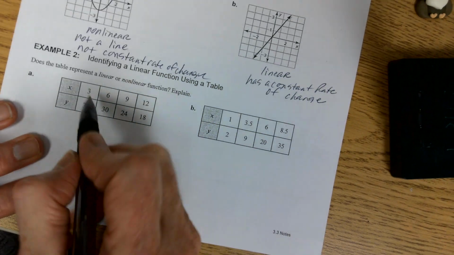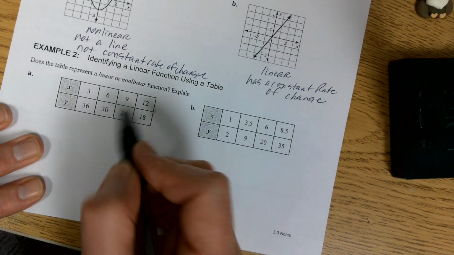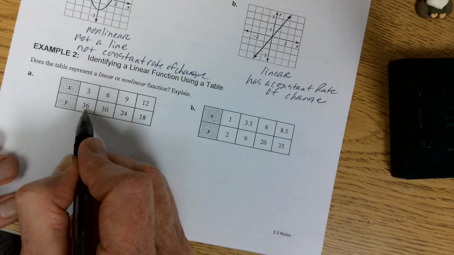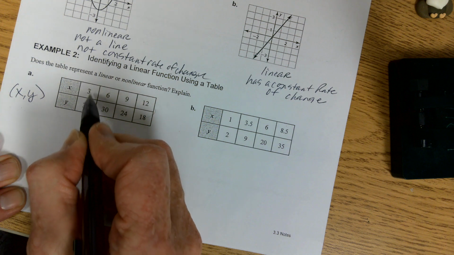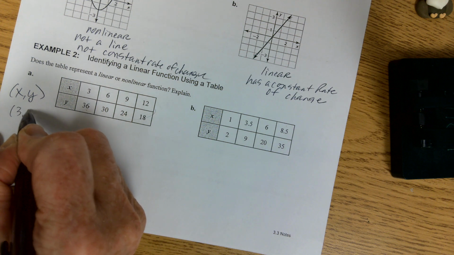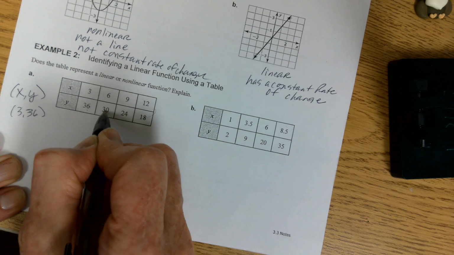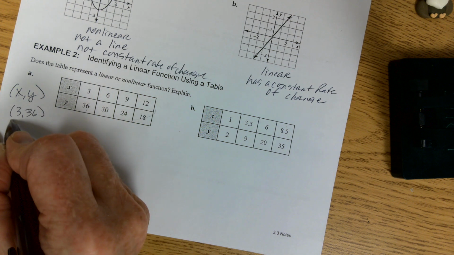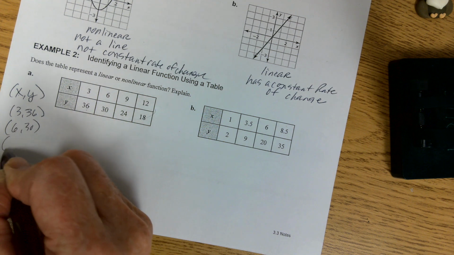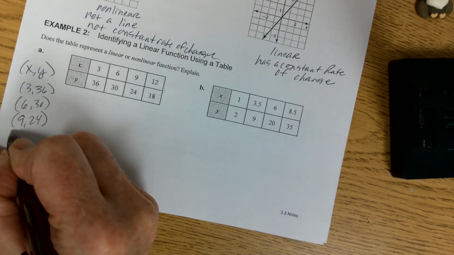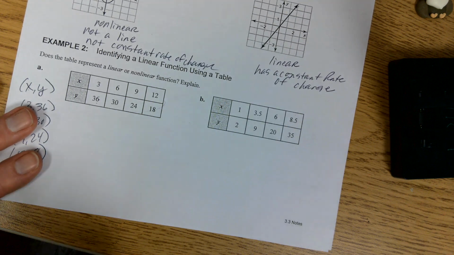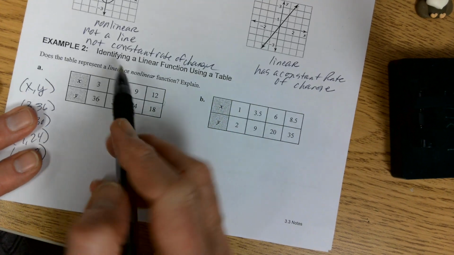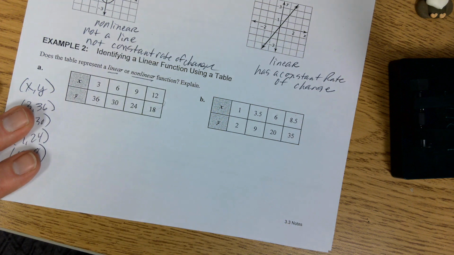Okay? Now on this one, I'm going to go from a chart. What this is representing is ordered pairs. That's all it represents. This is my x and my y. This is representing ordered pairs. It's representing the ordered pair 3, 36, sorry. The ordered pair, remember ordered pair always goes x then y, 6 then 30, 9 then 24, 12, and then 18. Okay? I'm going to show you how to answer the question. Does this represent a linear or nonlinear function?